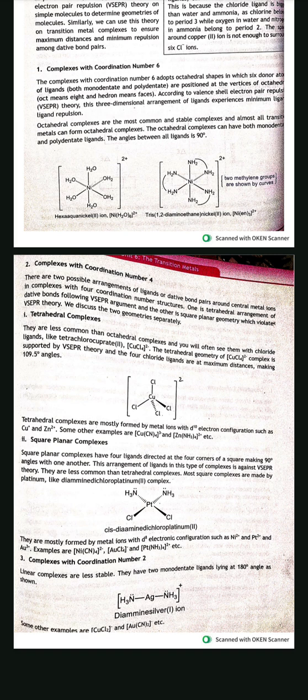and they are mostly formed by the metals which have d8 electronic configurations. The difference between tetrahedral and square planar is that tetrahedral complexes are formed by the metals that have d10 electronic configuration, and for square planar, the metals have d8 electronic configuration. Complexes with coordination number 2. Linear complexes are stable, with monodentate ligands lying at 180 degrees, like diamminesilver(I) ion. Other examples are CuCl2 and Au(CN)2-.